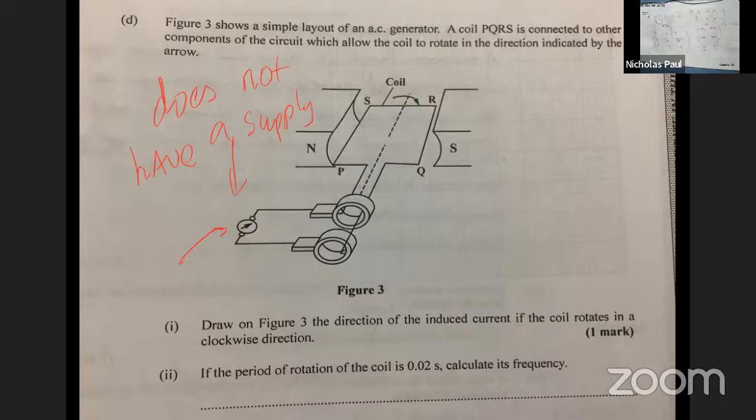Right. We hear your explanation, Shabelle. What's your explanation for how it works? Right? How do we get that induced current? When the coil starts to spin, what will happen? So you have to apply a force, right? So when you apply a force in coils, what will happen?